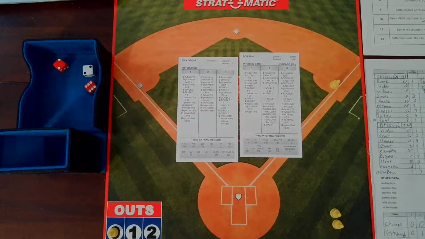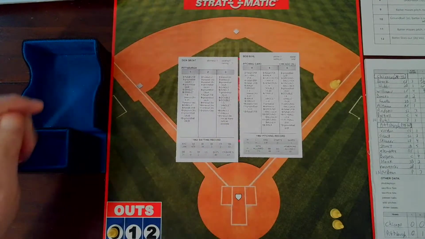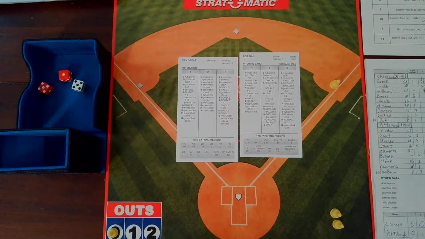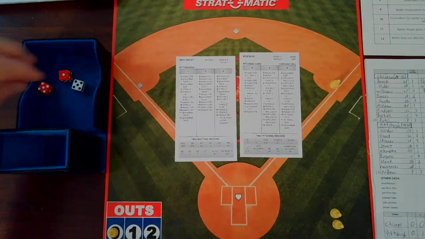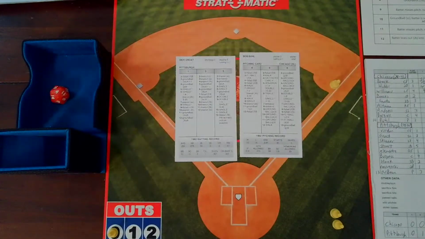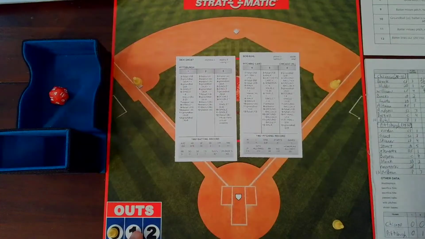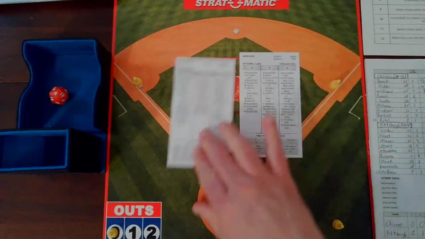Here's Dick Grote, shortstop. 5-6, and that's a triple and a 1. Anything else will be a single 2 stars. And that is a single 2 stars. Pirates now looking to get the lead right back. First and third, nobody out.